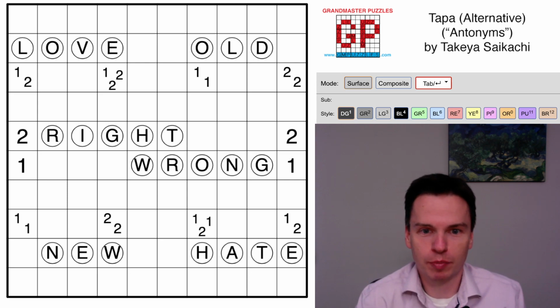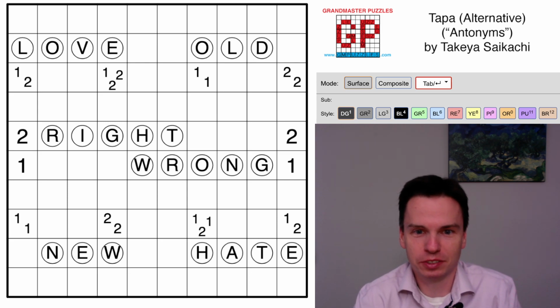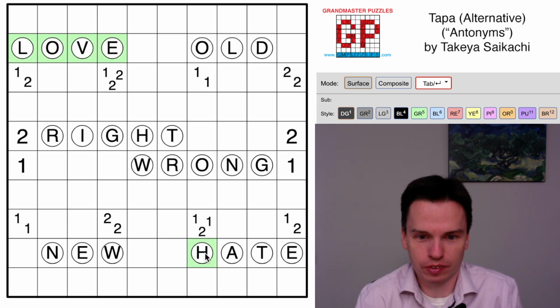So we're here to talk through this Tapa alternative puzzle by Takeya Saikachi with a really beautiful theme. It's called Antonyms, and almost everyone will have caught on to the word antonyms, love, hate, new, old, right, wrong, as examples of the theme playing out. But you might not have seen that the numbers 1 and 2 are working as anti-symmetric clues in this puzzle too. Ones are opposite twos in all cases.